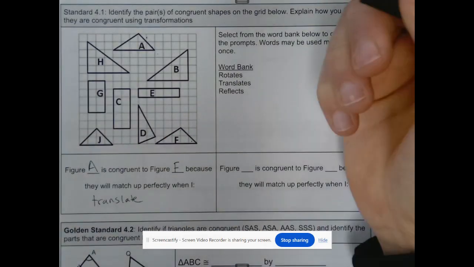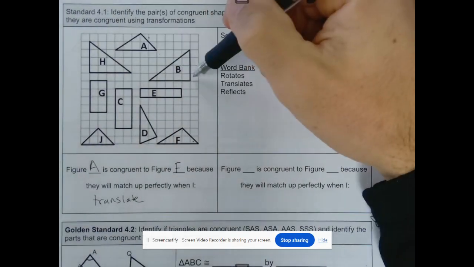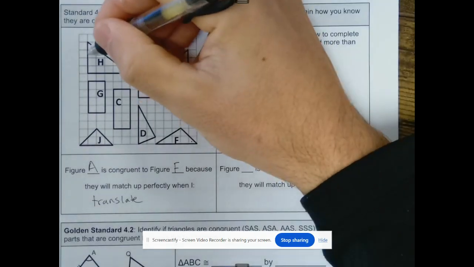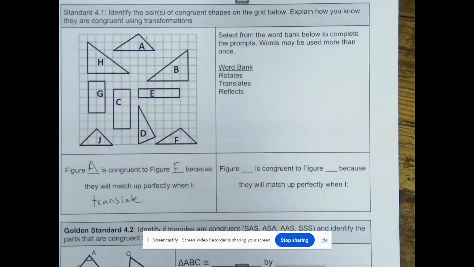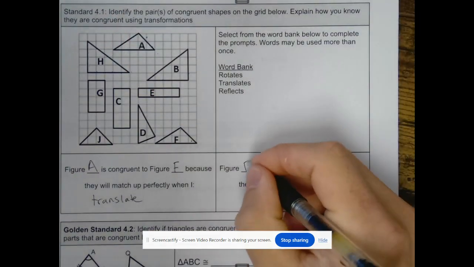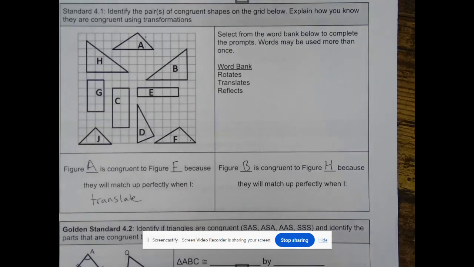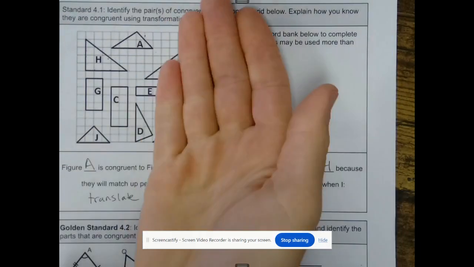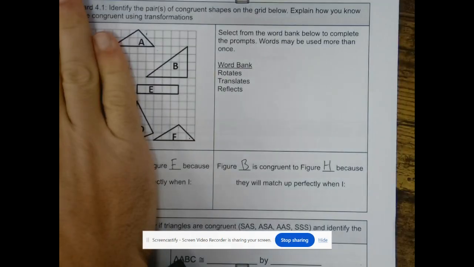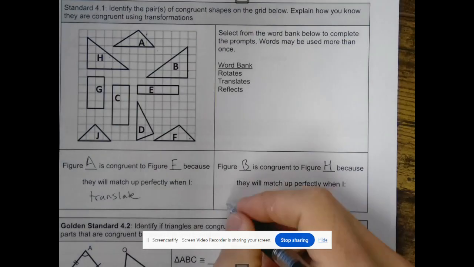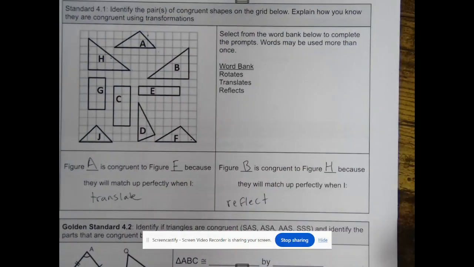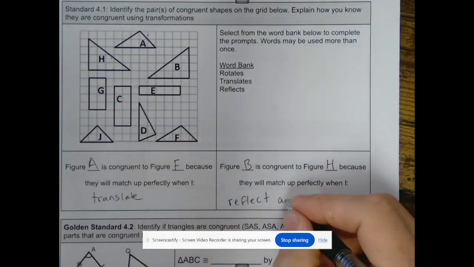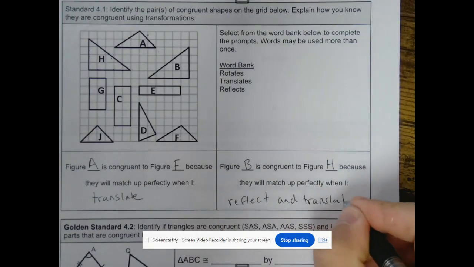All right, the other one, B and H look pretty similar here. So B is 4 high, 5 long. Great, they are the same size. So I know figure B is congruent to figure H. Now, how would I make B end up on H? Well, I can see here, I'd kind of have to flip B over. Now, if I have to flip it, that means I'm going to reflect it. They will match up perfectly when I reflect, but it's going to be a little bit below H, so then I'd have to translate it up. All right, so that's standard 4.1.